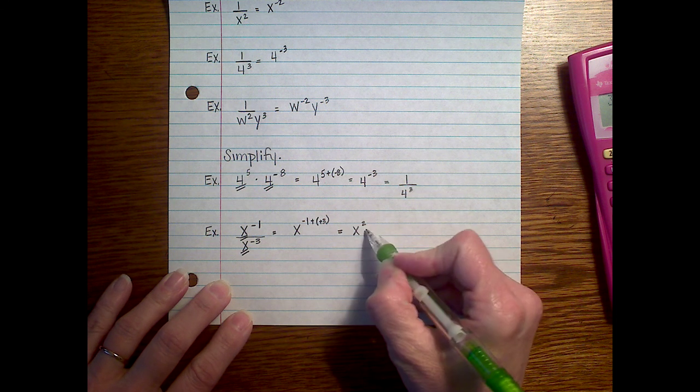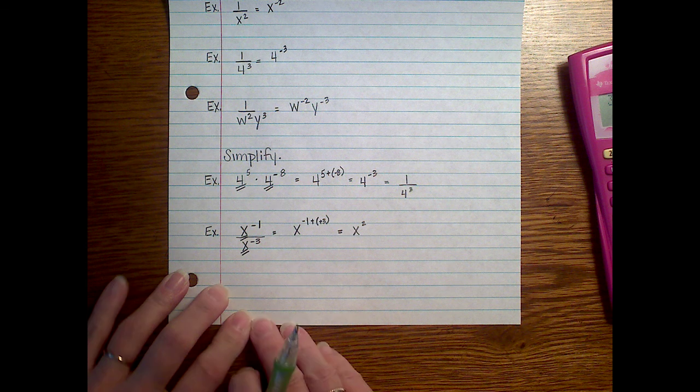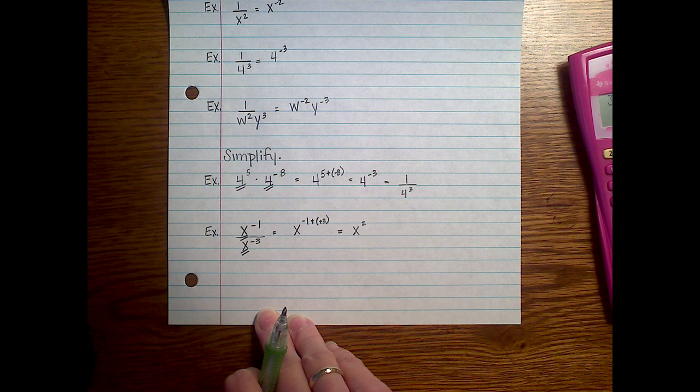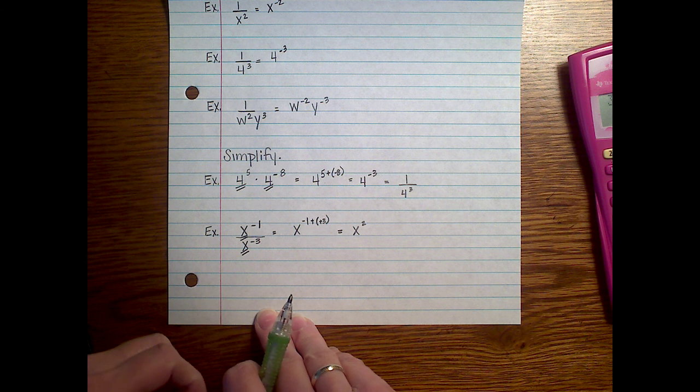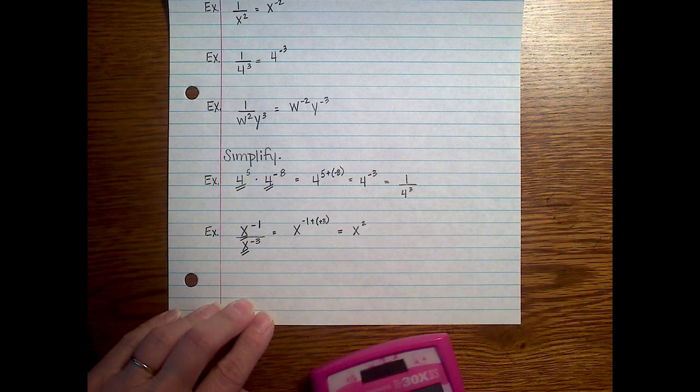It's a positive exponent. I do not have to change it to fraction form. Typically, you're going to leave your exponents as a positive number. You don't want to typically leave them as a negative exponent unless the directions say specifically to do so.